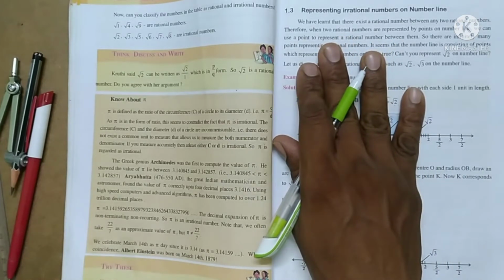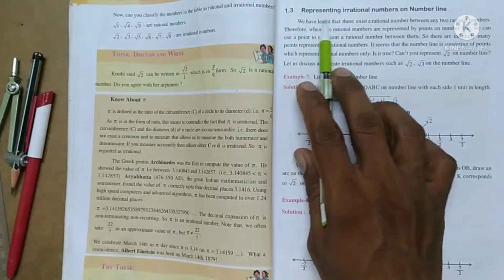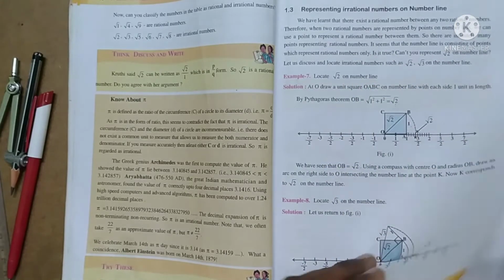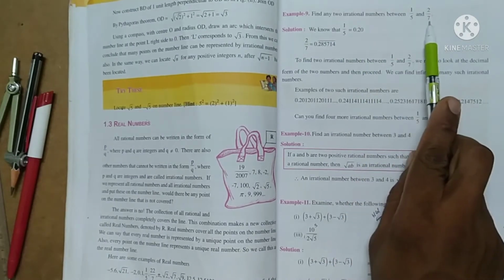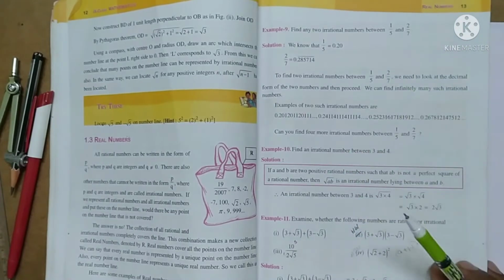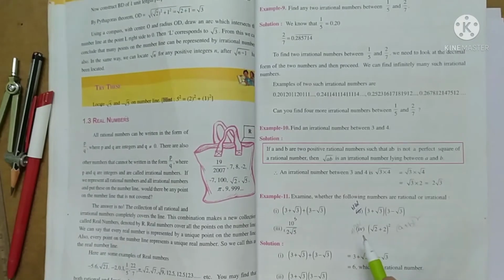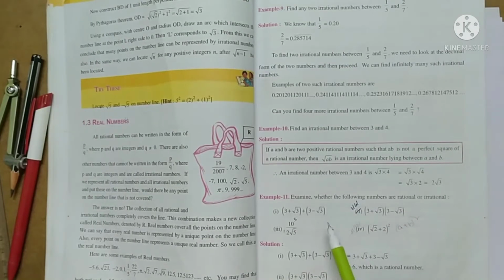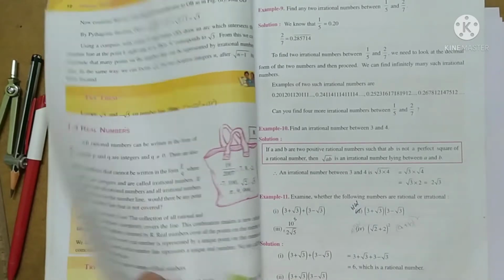Today we are going to discuss irrational numbers. First topic is representing irrational numbers on the number line. Next, find irrational numbers between any two rationals. And simplification of irrational numbers by using algebraic identities. Let's get into the topic.